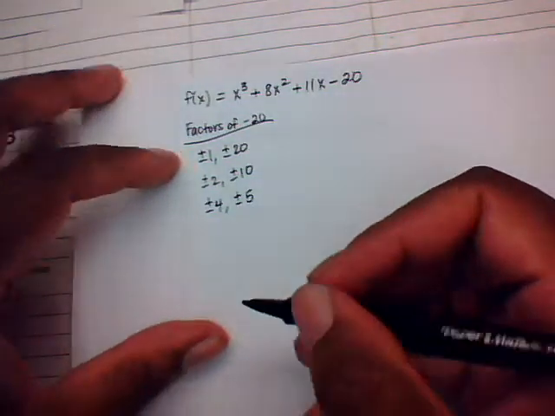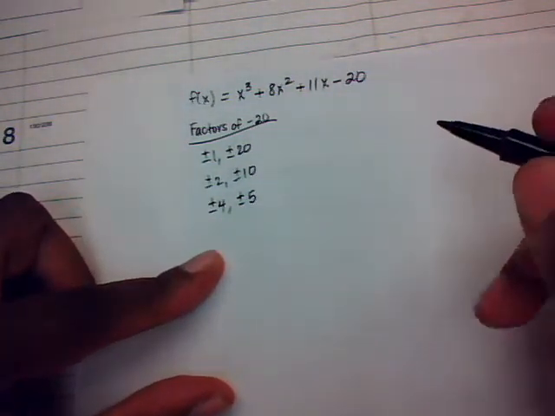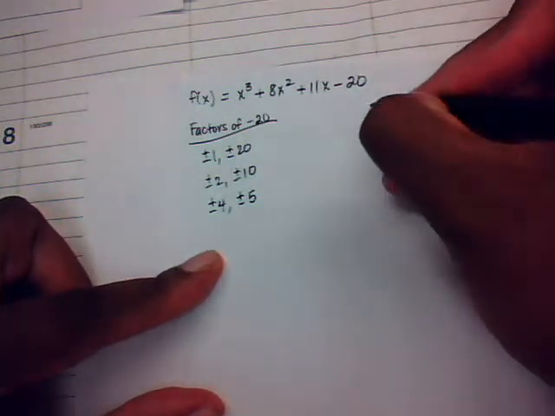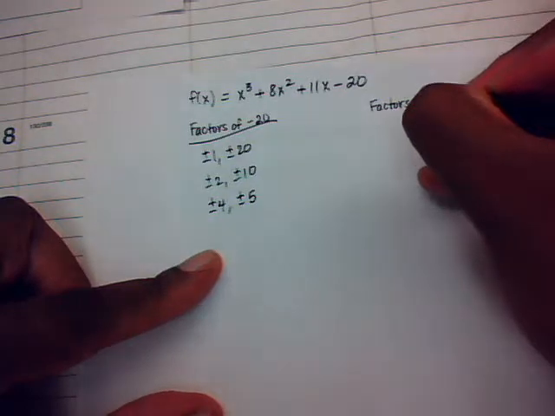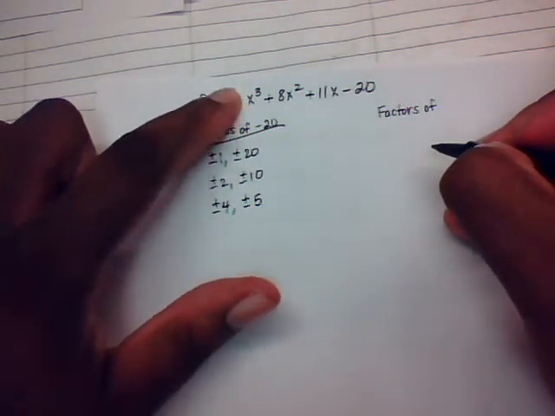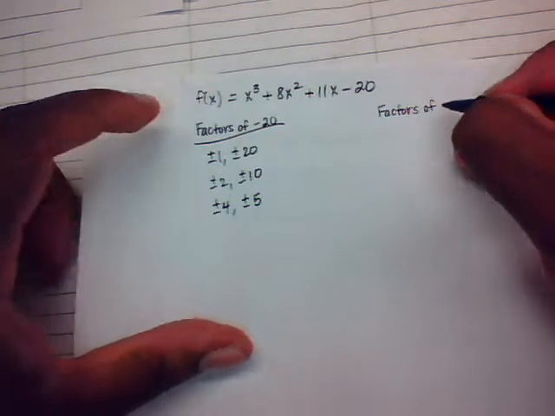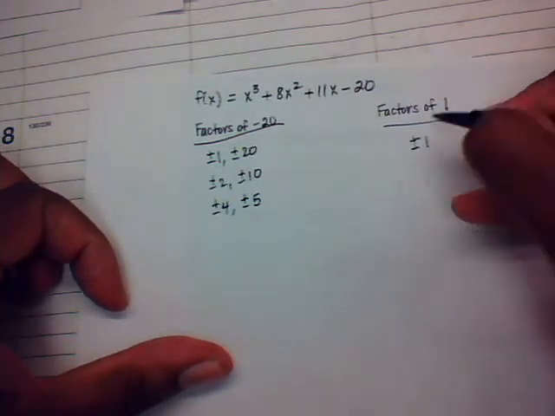And that would be plus or minus 4 and plus or minus 5. So these are all the factors of negative 20. And then the factors of a sub n, which is my leading coefficient. In this case, that's the coefficient of the variable with the highest exponent. That's 1. And there's only plus or minus 1.